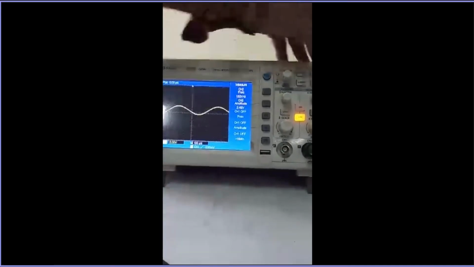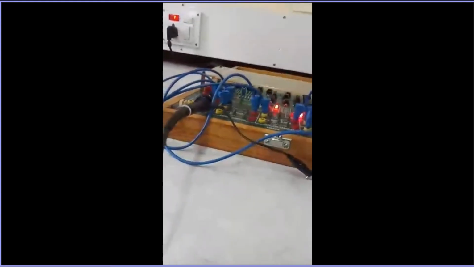Right? Now we'll see the output of this. This is the input we have provided, right? And now we'll see the output of sample and hold.